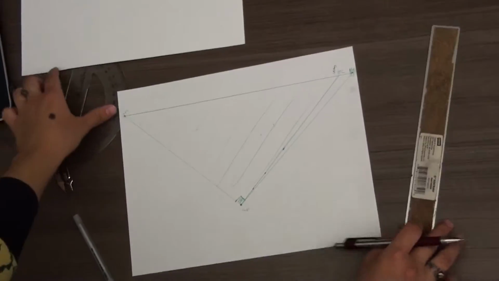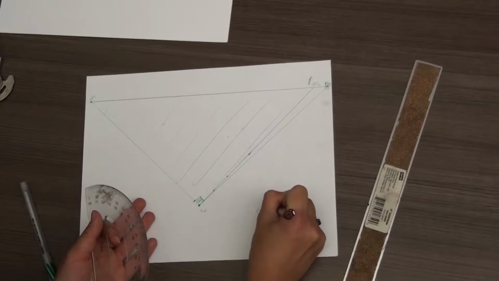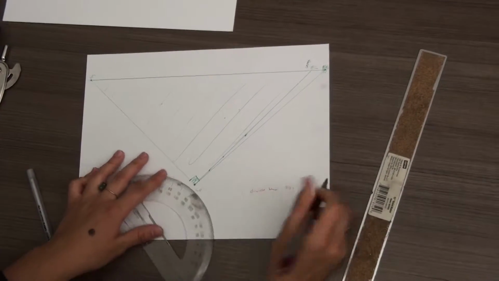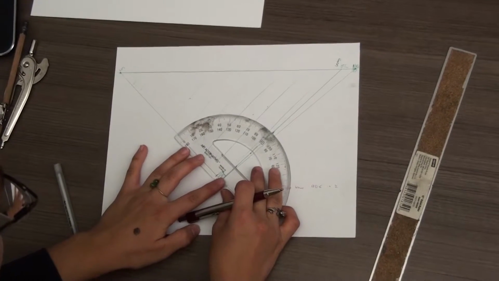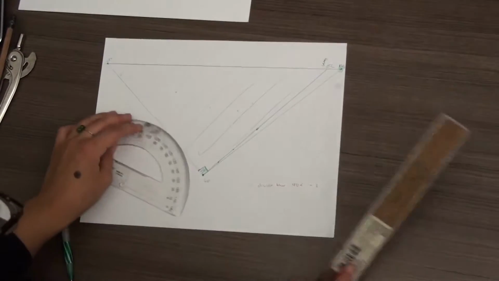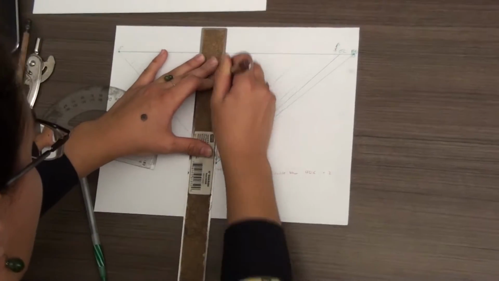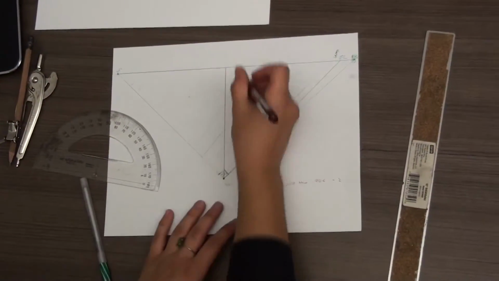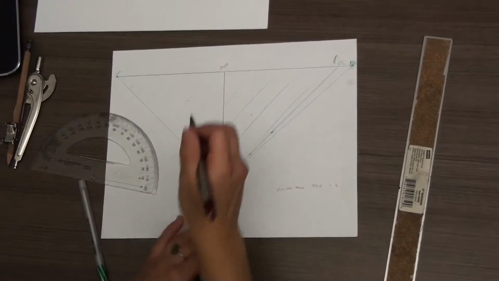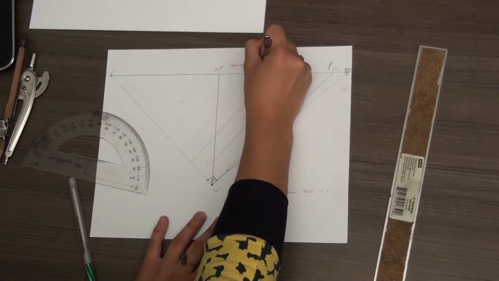So the first thing you do is divide the 90-degree angle into equal parts. So 45 and 45, and let me see here. So here it is. That's your DVP. The DVP is the diagonal vanishing point.